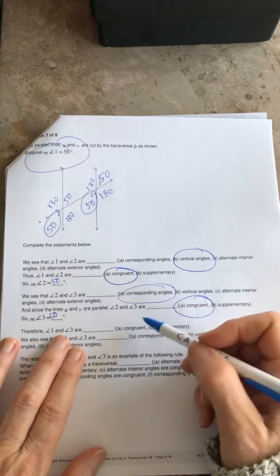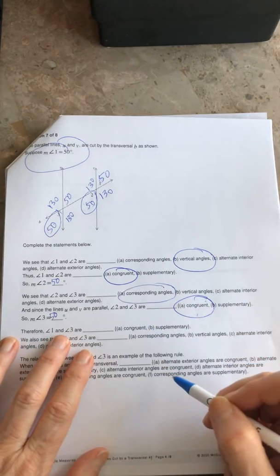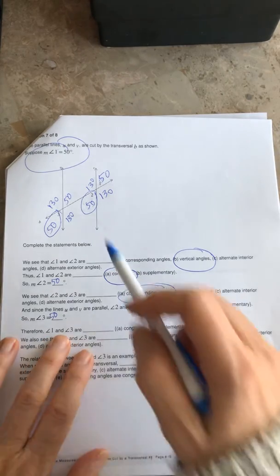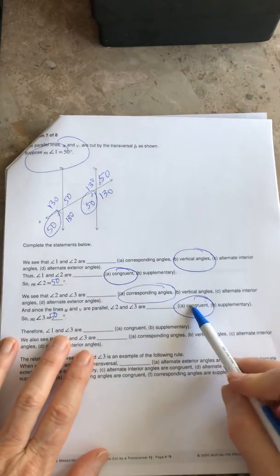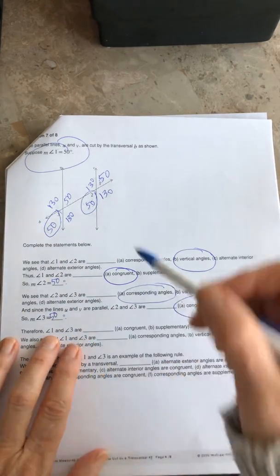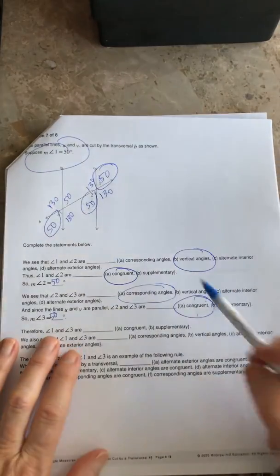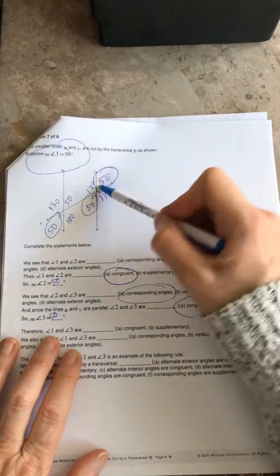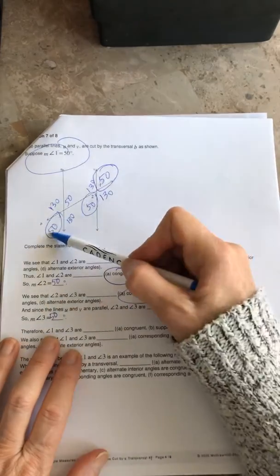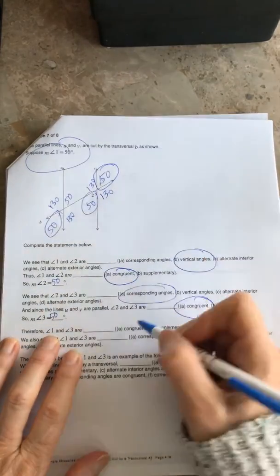Therefore, angle 2 and angle 3, yep, they're congruent. This is kind of redundant. Oh, angle 1 and angle 3. Those are congruent.